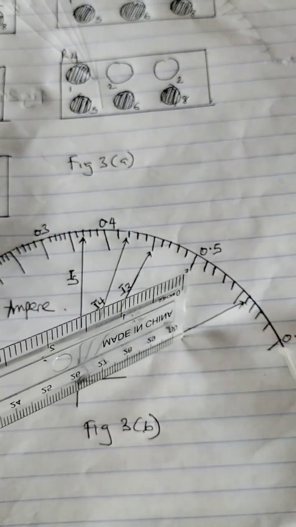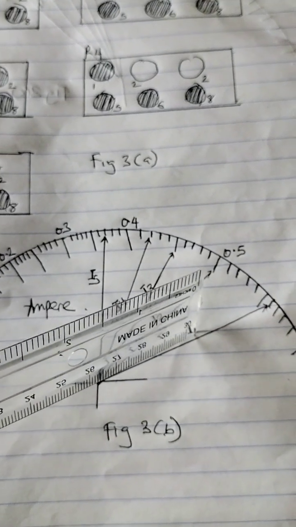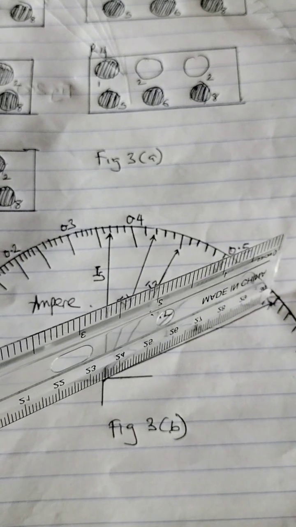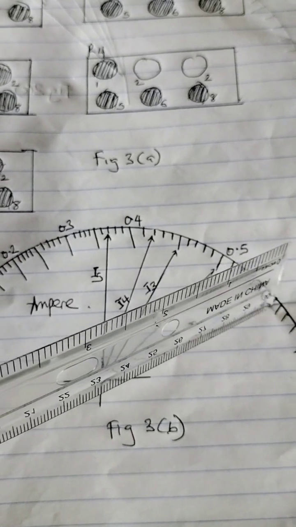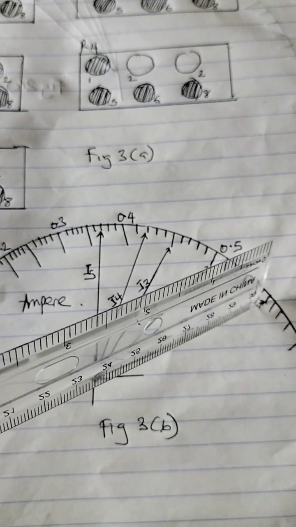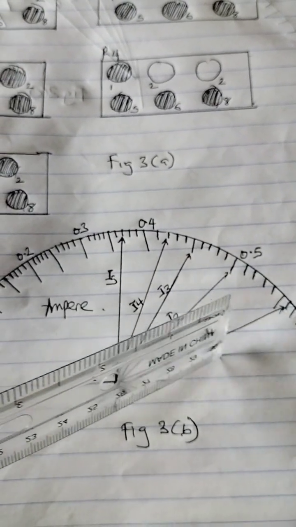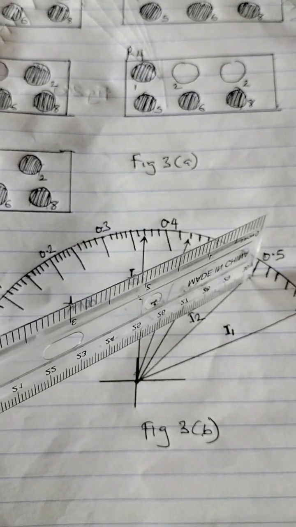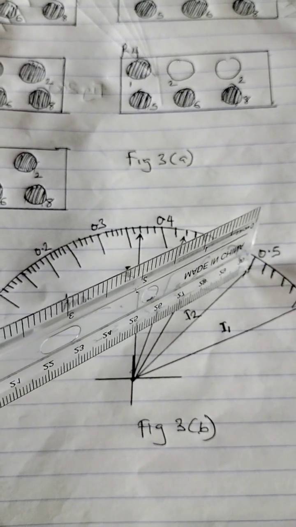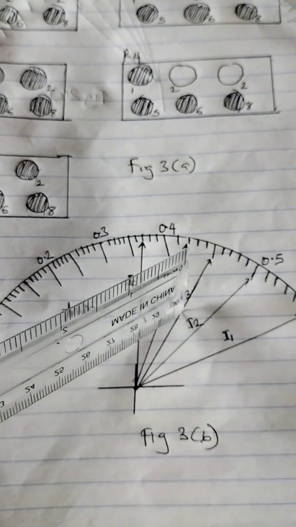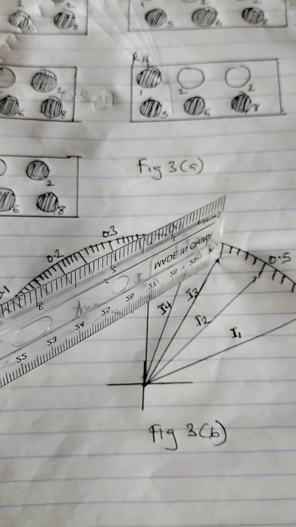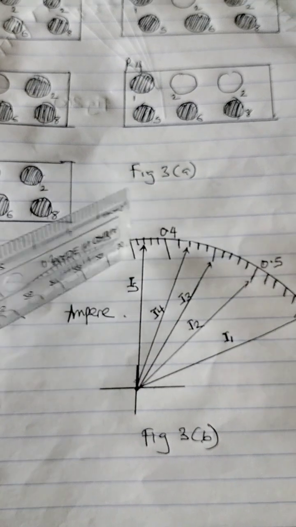So going to I1 here, the reading is 0.5, then 0.55 at the middle, and this is 0.56. So I1 is 0.56 amperes. Then I2 is at 0.5 amperes. I3 is at 0.4, this is the middle, so I3 is 0.45 amperes.